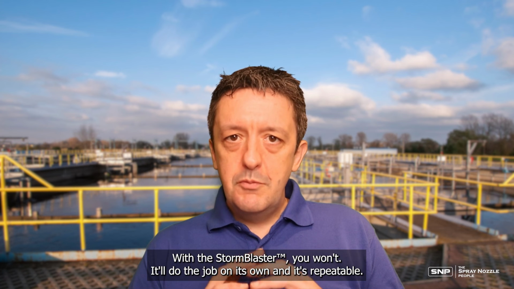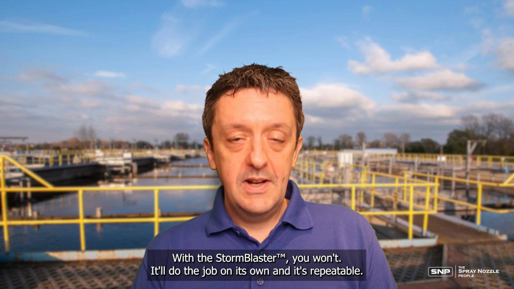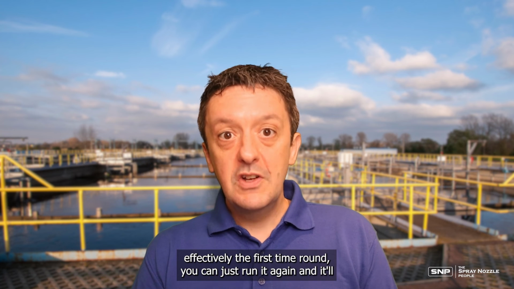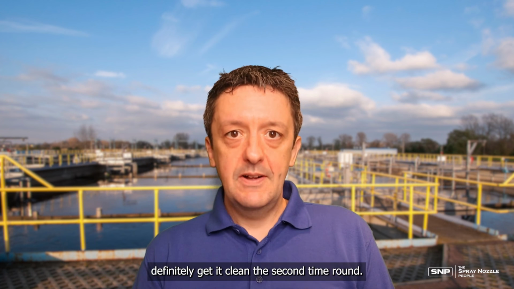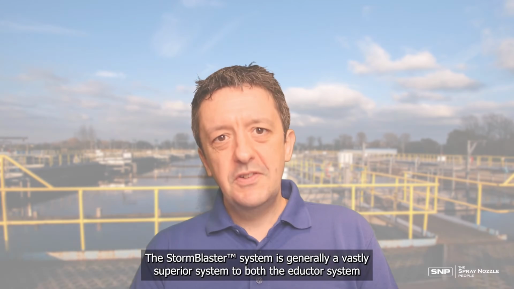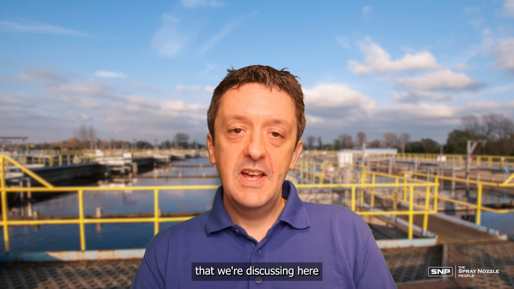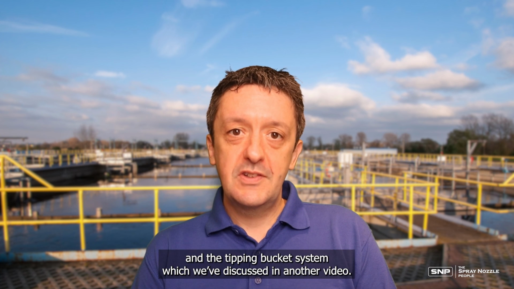So you may well need two types of automated tank cleaning system to get the job done properly. StormBlaster system, you won't. It'll do the job on its own and it's repeatable. But if for whatever reason it fails to clean the tank effectively first time round, you can just run it again and it'll definitely get it clean the second time round. The StormBlaster system is generally a vastly superior system to both the Eductor system that we're discussing here and the tipping bucket systems, which is discussed in another video.